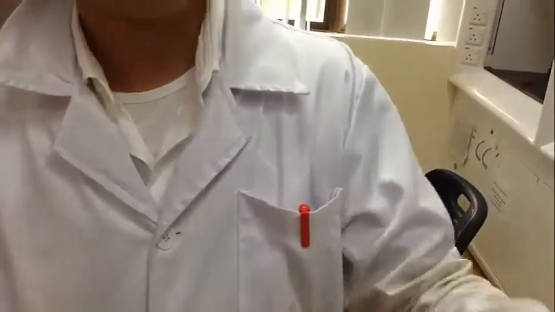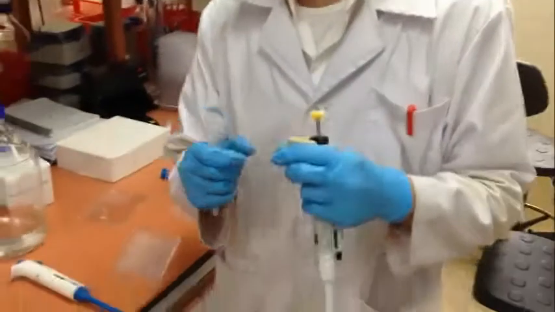Here is the amylase solution. We will draw 200 microliters of amylase solution and dilute it in this phosphate buffer.